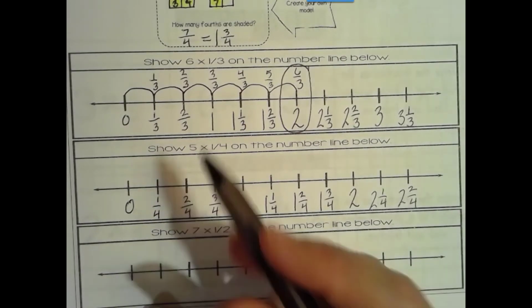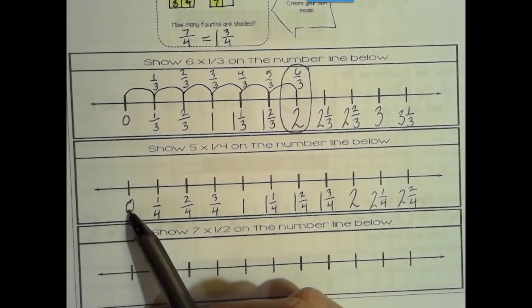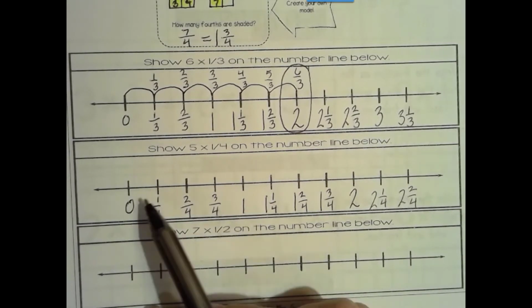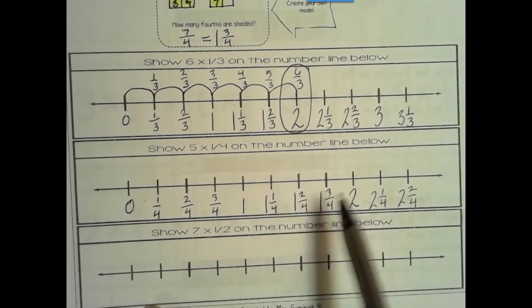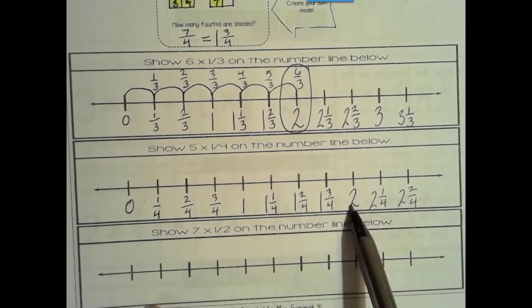Okay, so now we've cut each of these from 0 to the whole number into 1, 2, 3, 4 equal pieces. 1, 2, 3, 4 equal pieces between the whole numbers. So we're representing our fourths.